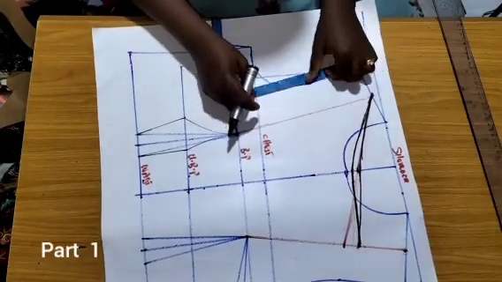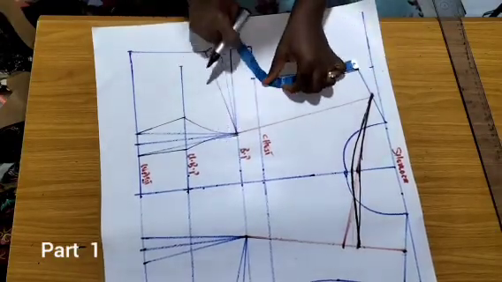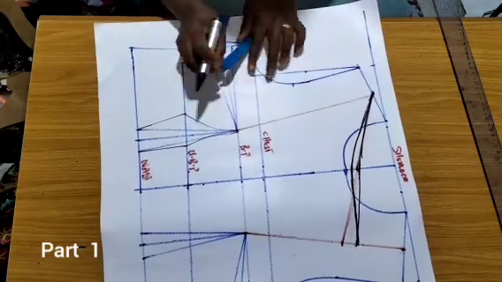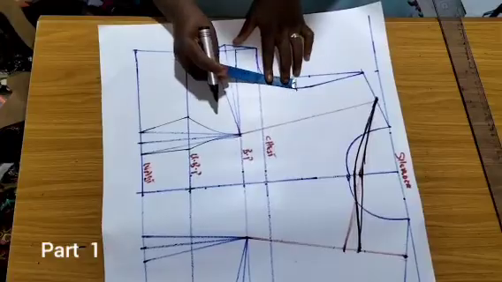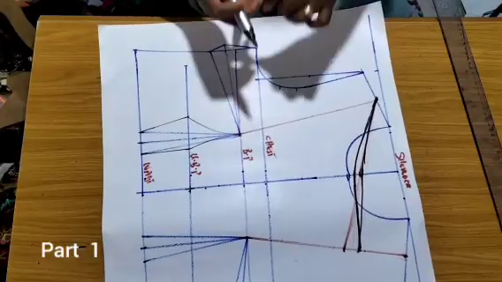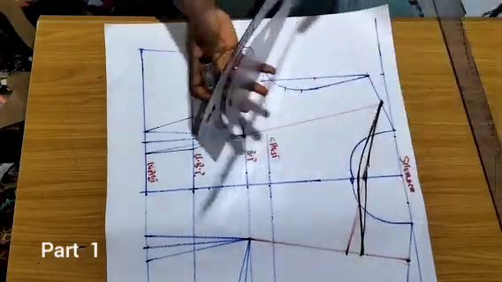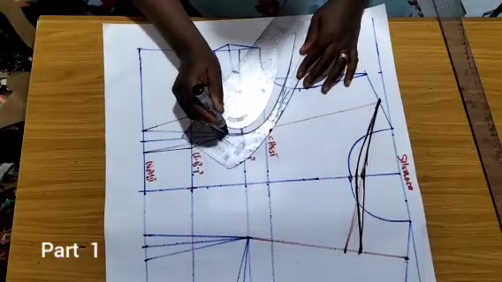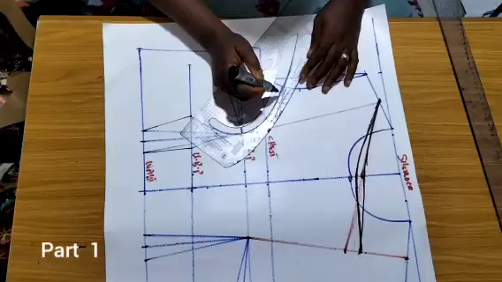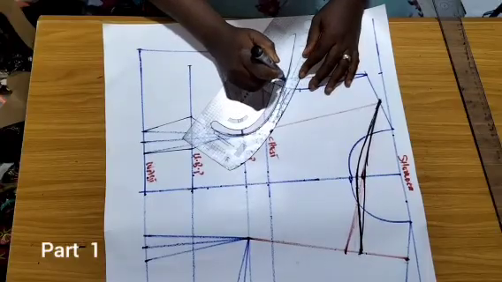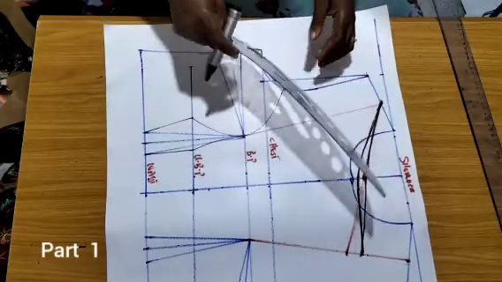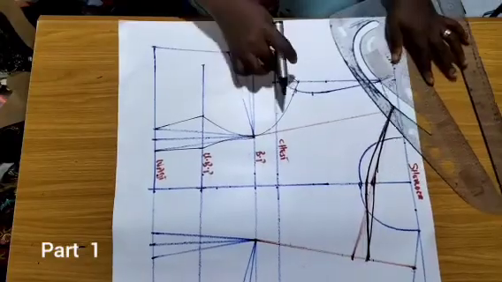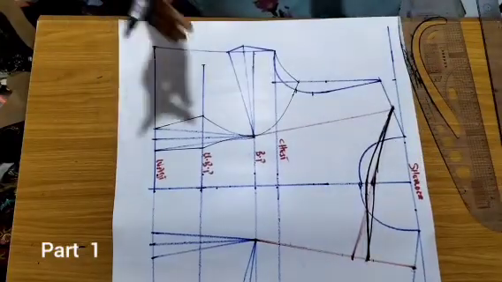Measure your armhole to the end. Whatever you have, divide by 2 will give me 5. Step down by 1 inch to relax your princess dart. So once I do that, I'll just come here and connect. So once I connect, I come out by 0.75 and then connect to accommodate my princess dart. So it's as simple as that.